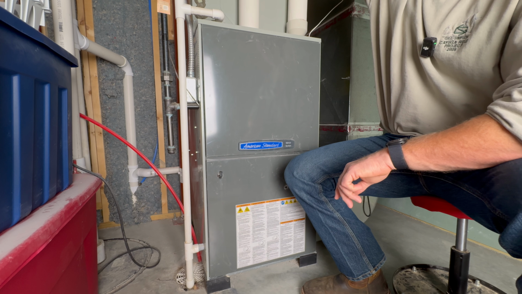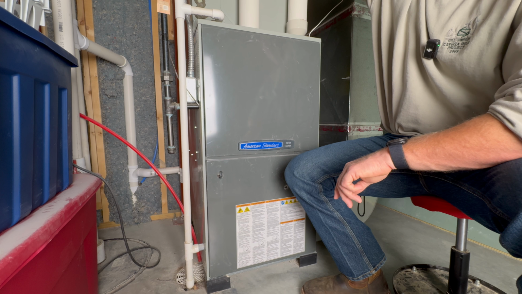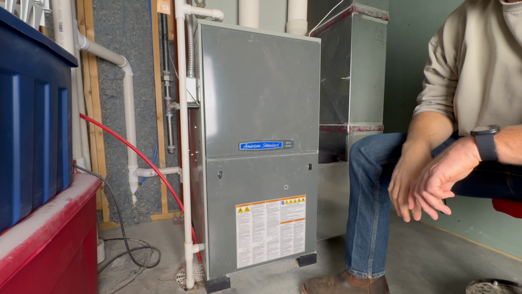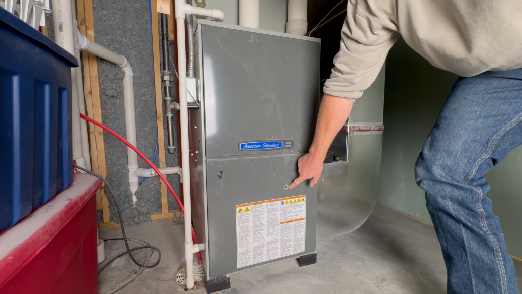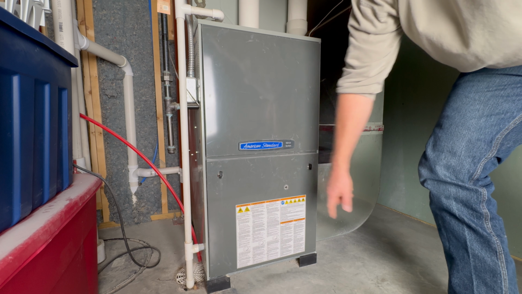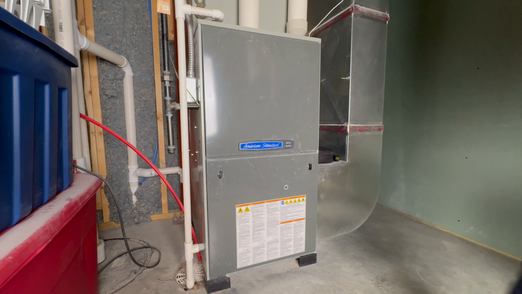So right now the blower motor is running and I can feel the intake air pulling into the combustion fan, but I'm getting an error on the circuit board. We're going to be looking in this little window right here which shows a blinking LED when there's an error code. I'll turn this light off so you can see it.